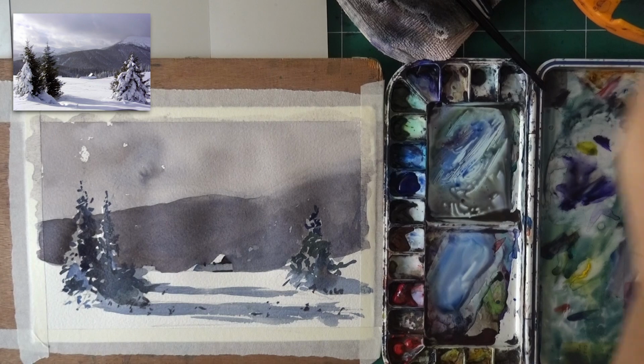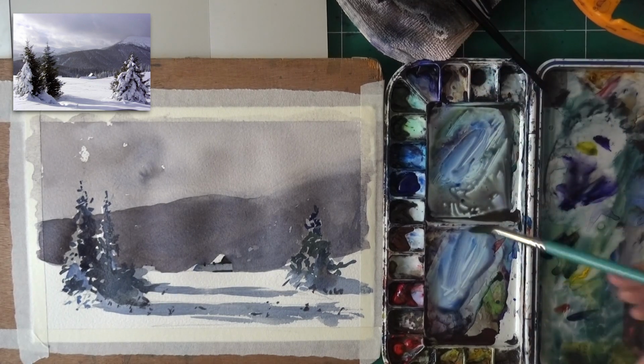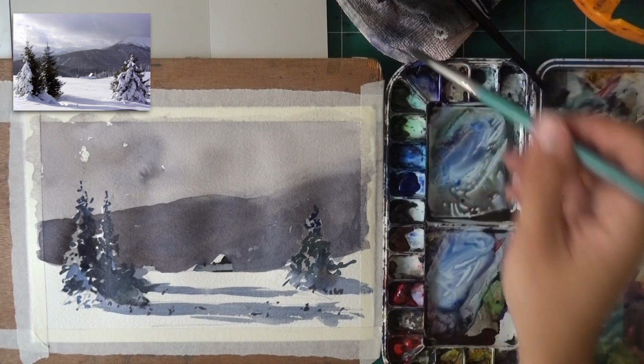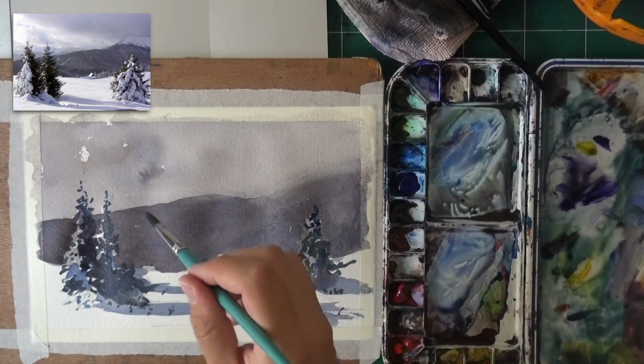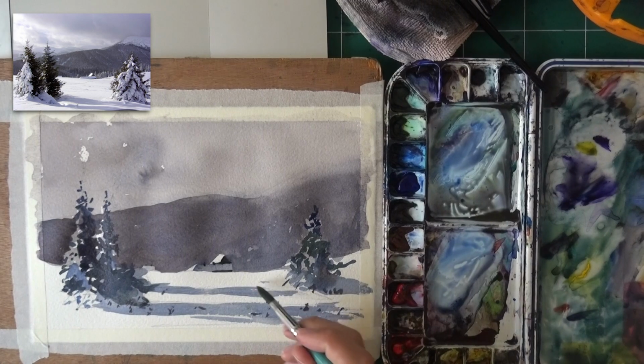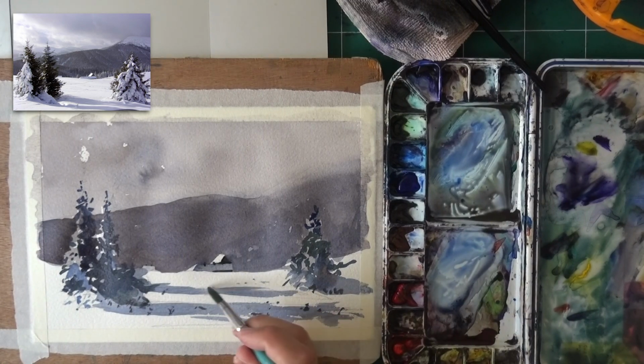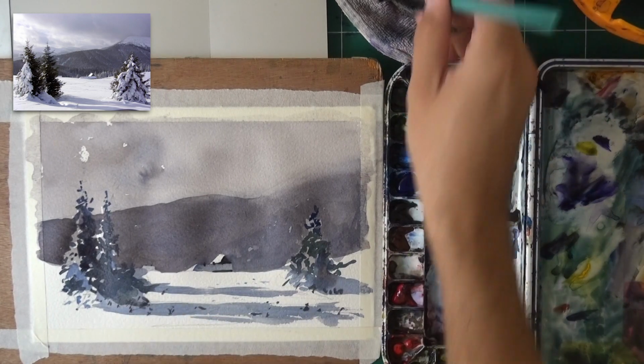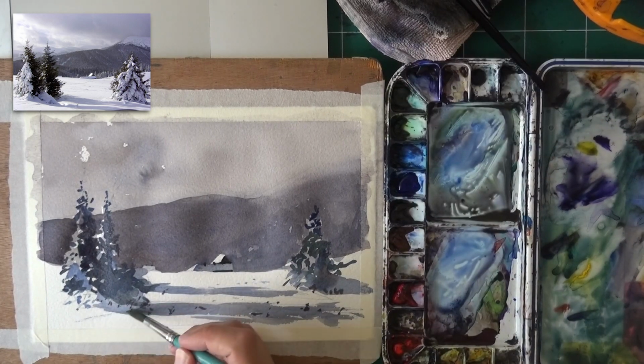It is a beautiful scene, and it has a good potential for a loose painting that's very atmospheric. I didn't even go as atmospheric as I could. I could probably create something much better in the foreground there. I'll probably have a couple of other attempts here in the future, because I feel like there's a lot to try out with this kind of scene.